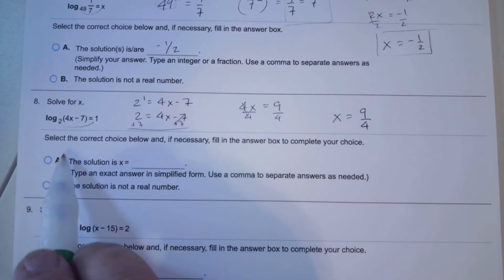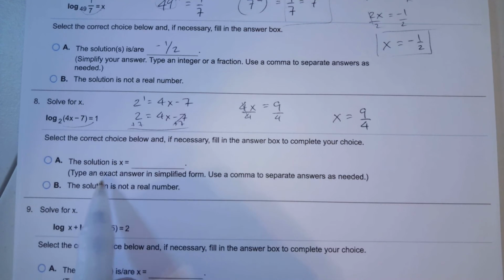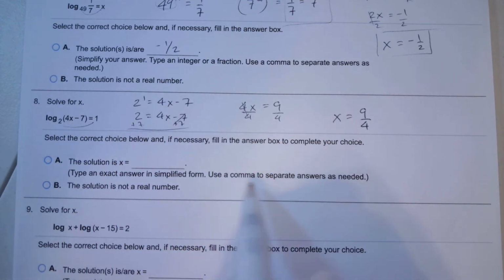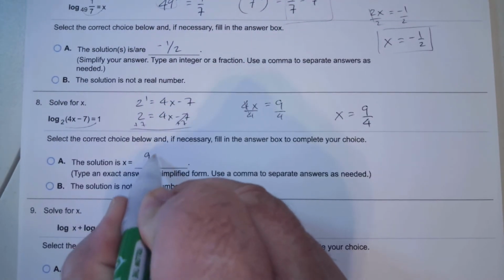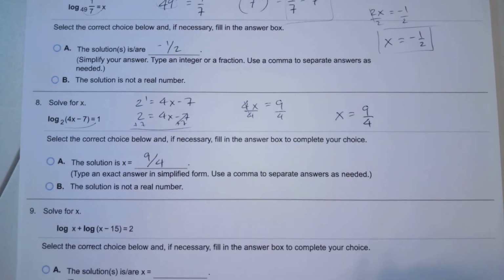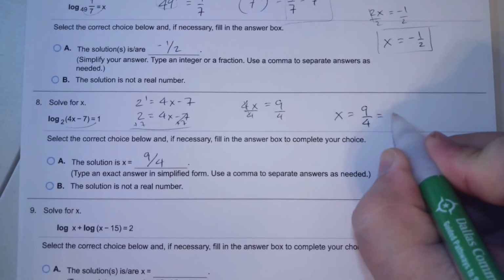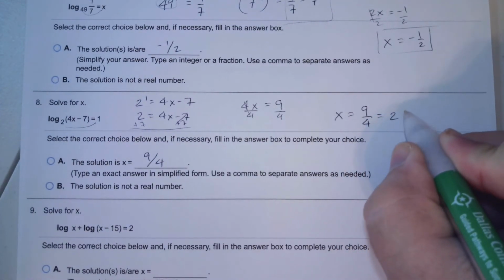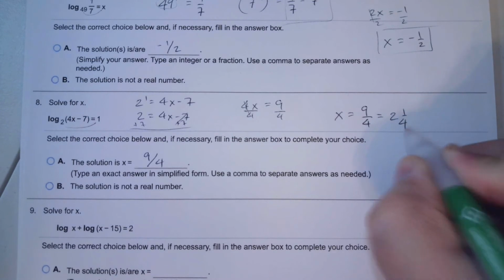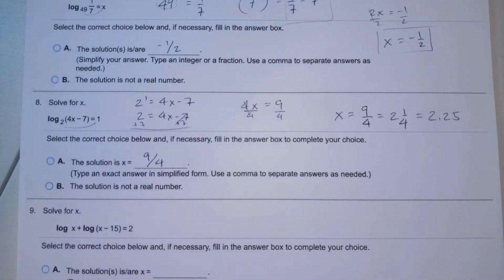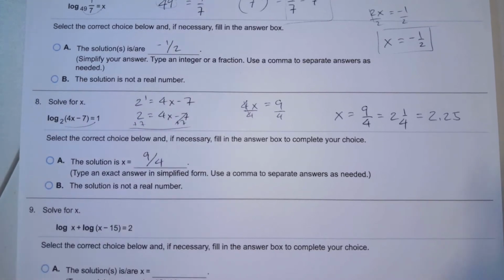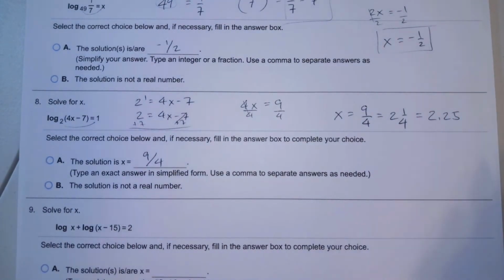Type an exact answer. Use a comma separating it. So 9 over 4, or 4 goes into 9 twice with 1 left over. I don't know how it is worded, but one of those answers has to work.